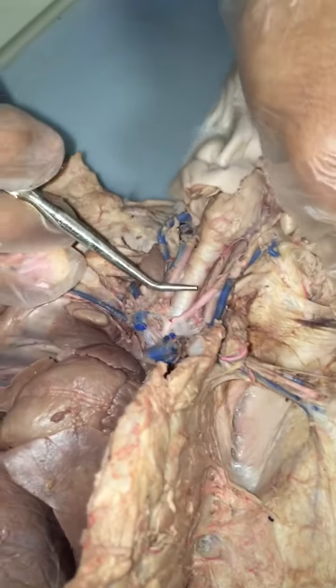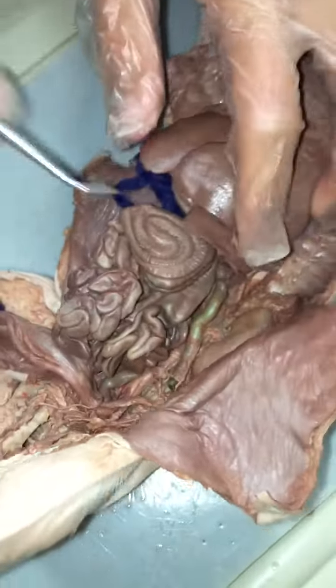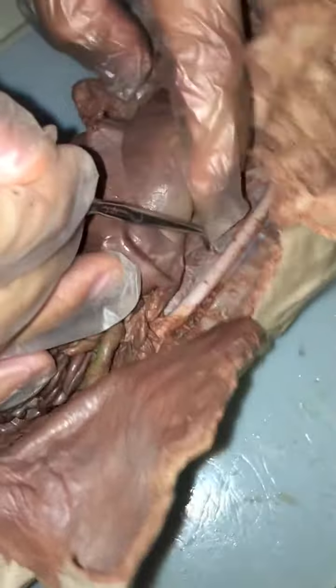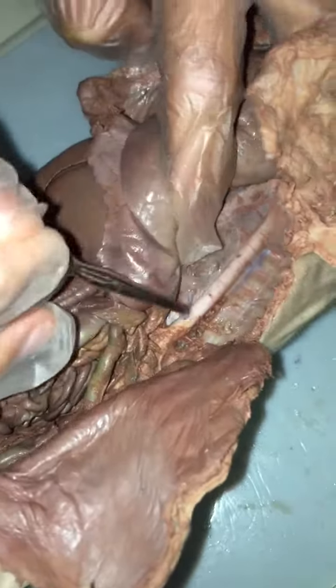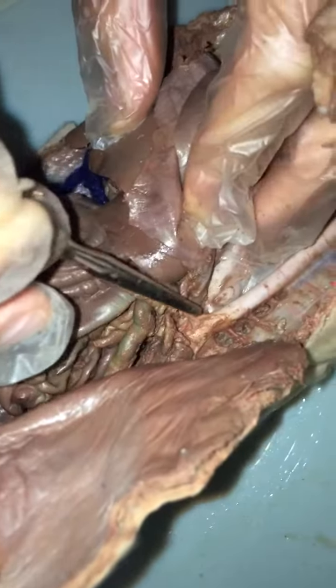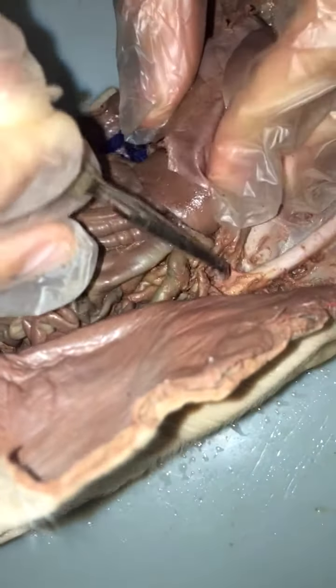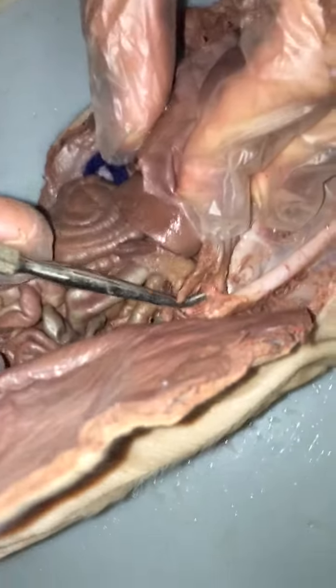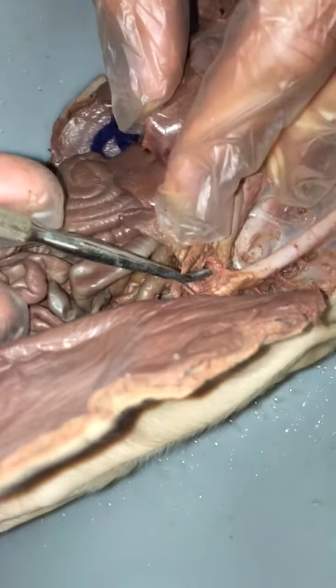Okay. Celiac artery. So, starting with celiac artery, you're coming down the dorsal aorta. So, coming down, the first artery that you come to right here, off the dorsal aorta, is the celiac artery. The first artery is the celiac artery.